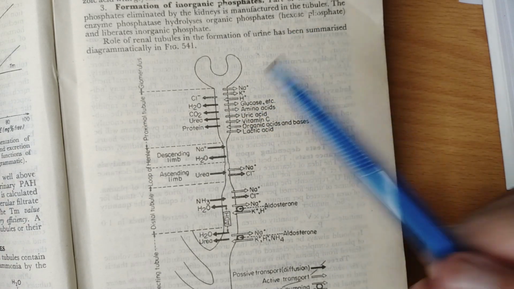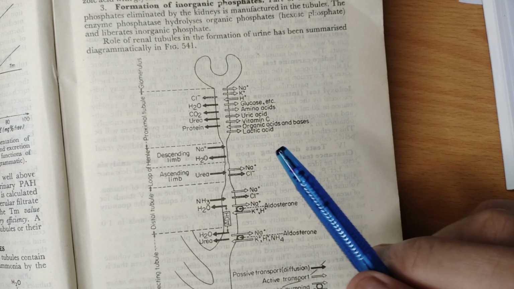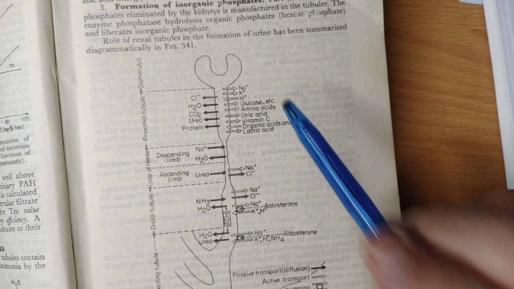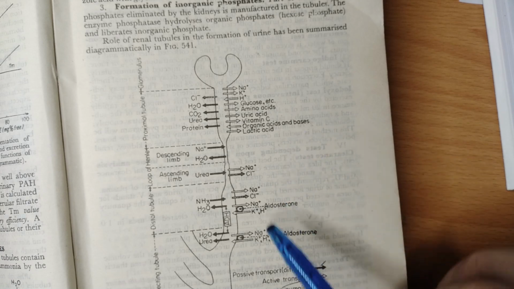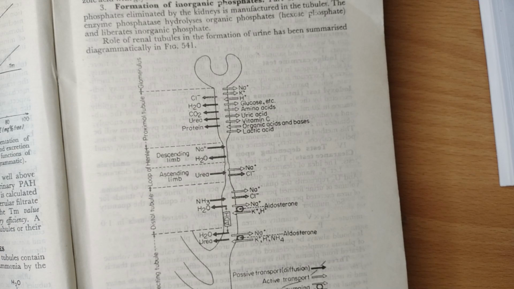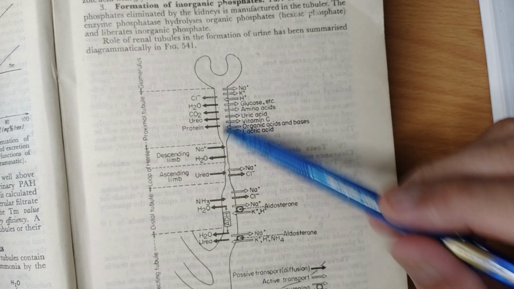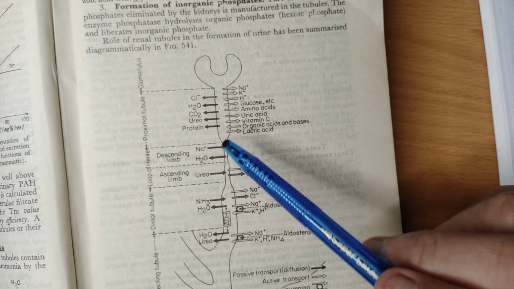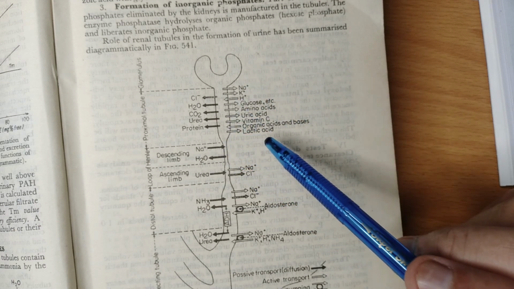Water, as I have mentioned: out of 170 liters of water filtered by the glomerulus of the kidney, 168.5 liters, that is 99%, is reabsorbed in the renal tubules, and only 1.5 liters is excreted in urine. Water is reabsorbed in the proximal convoluted tubule, the distal convoluted tubule and collecting ducts.